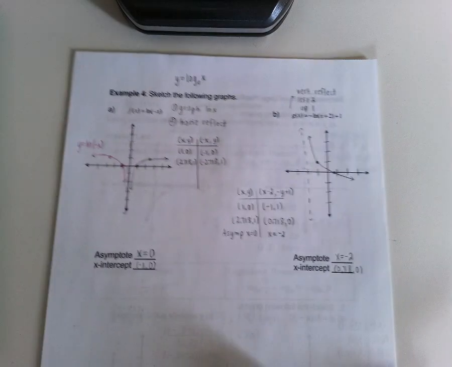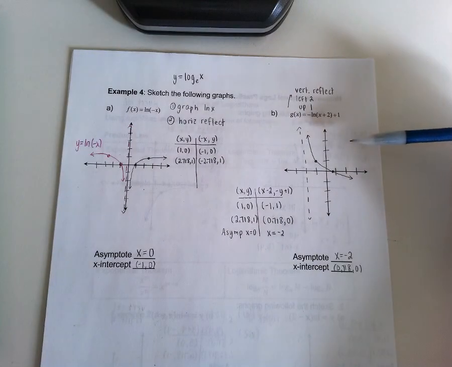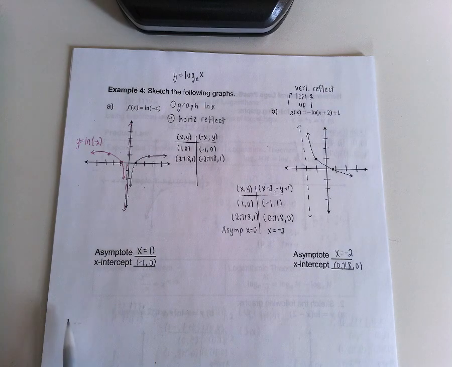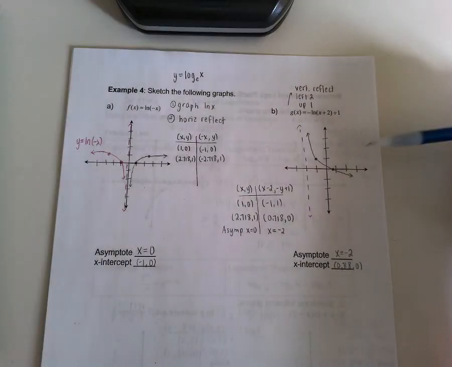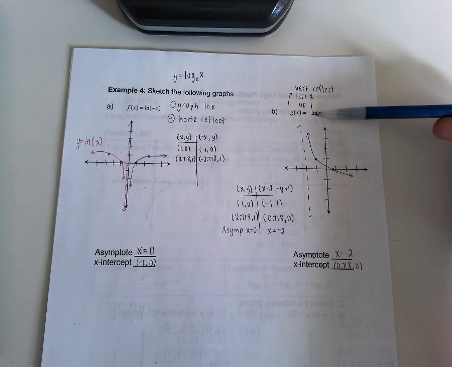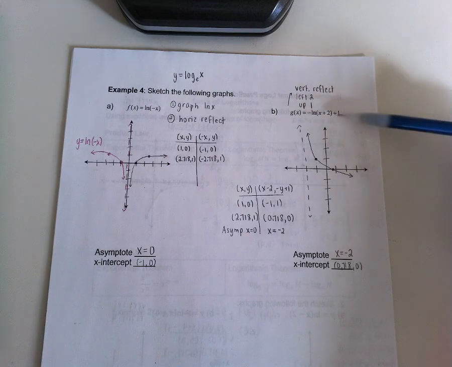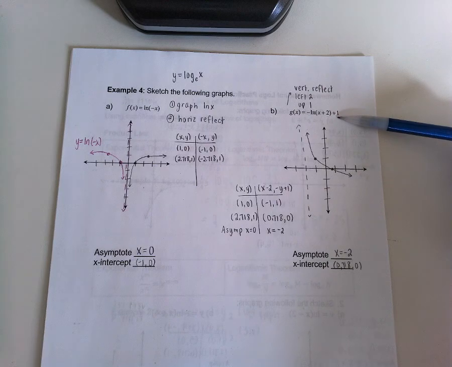And then finally, over here, sorry, I failed to mention, the asymptote is at x equals 0, and the intercept is at negative 1, 0. And over here, we have the graph of ln of x, and we have a vertical reflection, movement to the left by 2, and up 1.